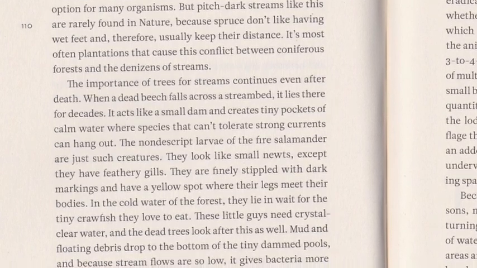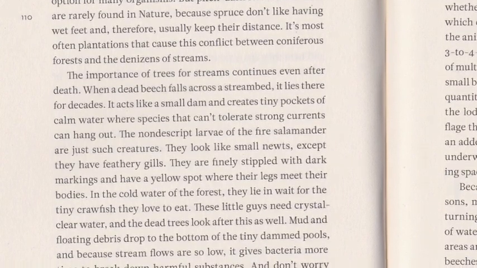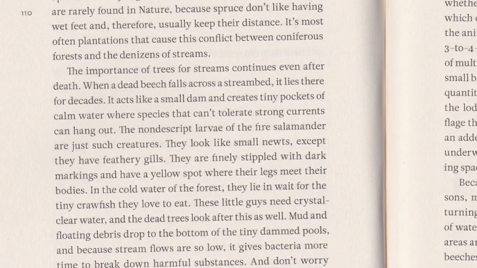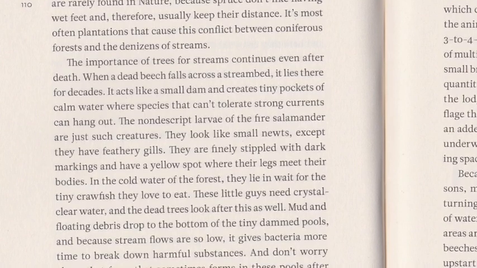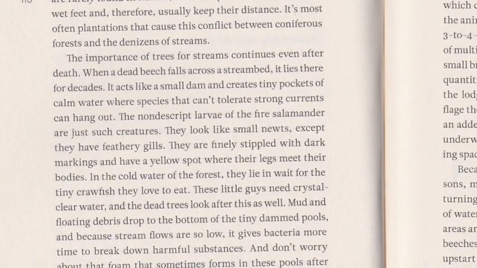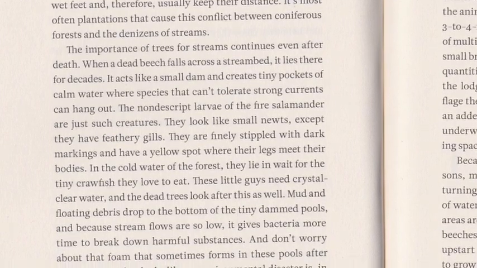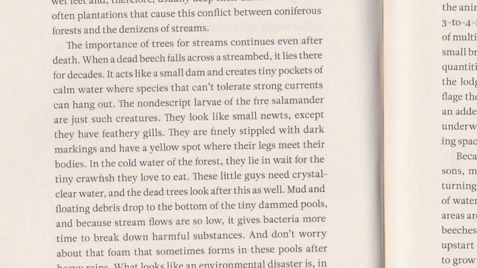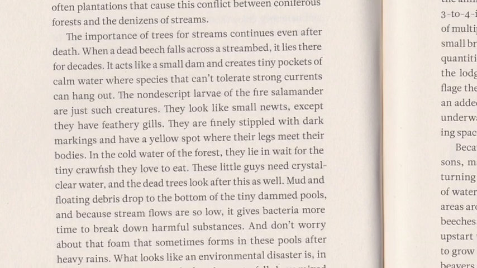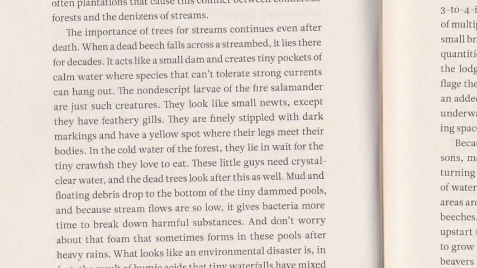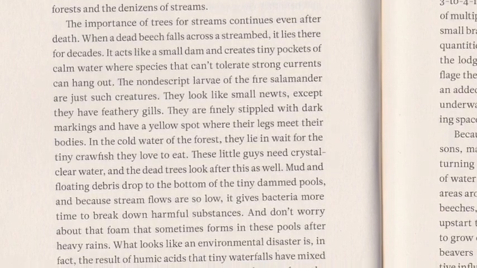When a dead beech falls across a stream bed, it lies there for decades. It acts like a small dam and creates tiny pockets of calm water where species that can't tolerate strong currents can hang out. The nondescript larvae of the fire salamander are just such creatures. They look like small newts, except they have feathery gills. They are firmly stippled with dark markings and have a yellow spot where their legs meet their bodies. In the cold water of the forest, they lie in wait for the tiny crawfish they love to eat.